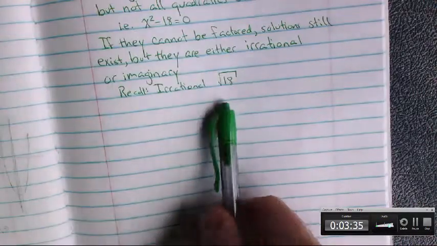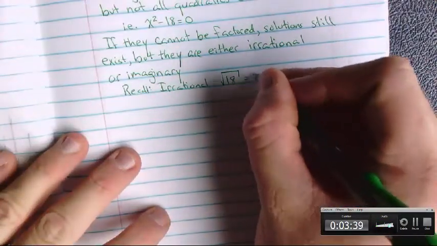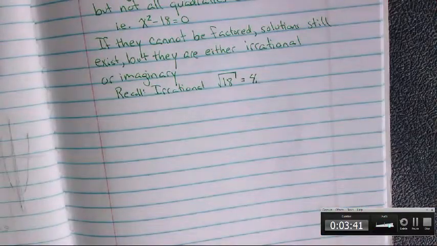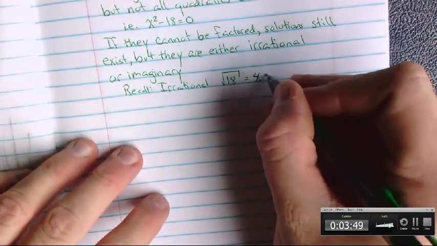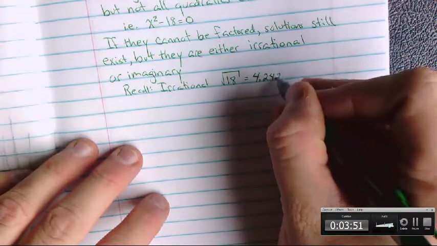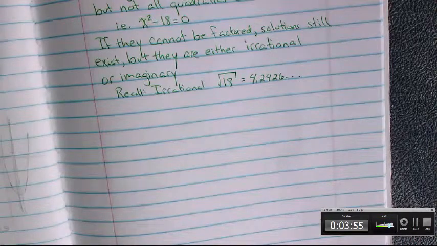The square root of 18 is a decimal that goes on forever. If someone types it in the calculator, it's 4 point what? 4.7. And then it keeps on going, right? It goes on forever. It never repeats. It's an irrational number.